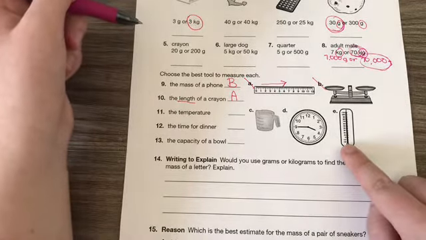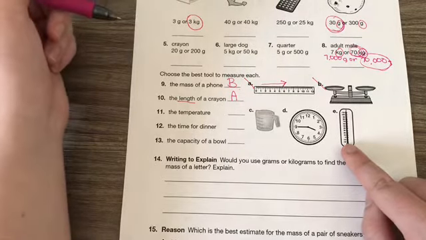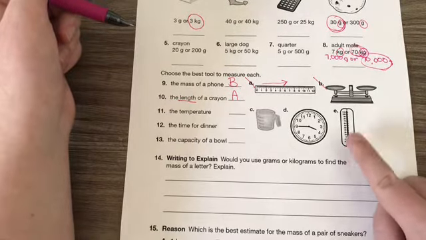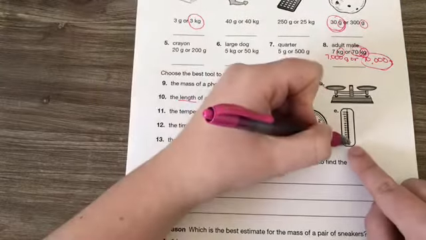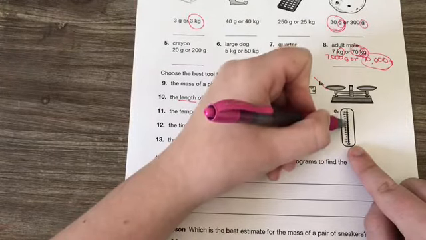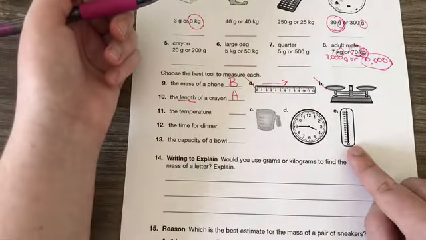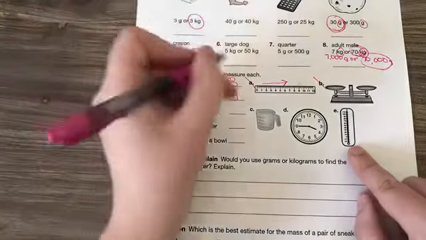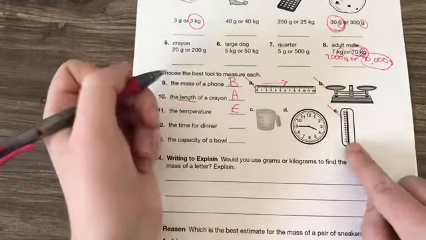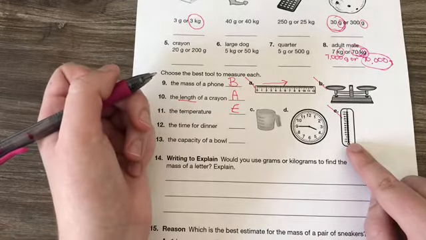Sometimes different stores, like if you ever go to a place like Orchard Supply or any other type of store like Home Depot, sometimes they have these outside and they have a red liquid that rises up and falls down depending on the temperature. That's pretty cool, right? So, a thermometer helps us to measure temperature. Can you say thermometer? Very good.